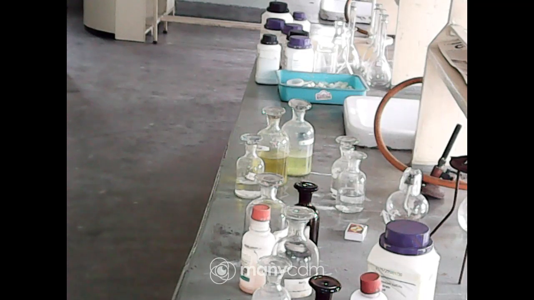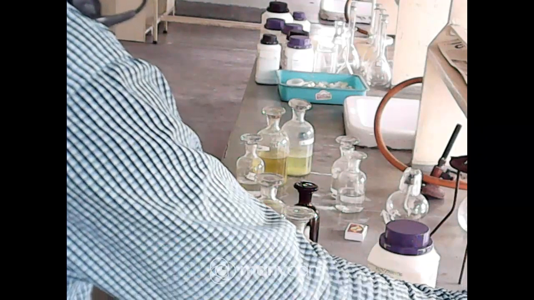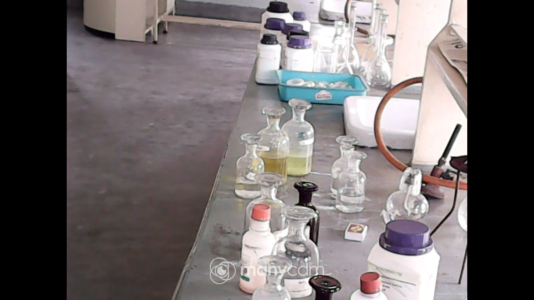And it is also an endothermic reaction because the test tube becomes cold. Basically all the reactions are exothermic, but this one seems to be endothermic. Okay, so we have shown the experiments today. One is for ammonium chloride, another one is for aluminium sulfate.